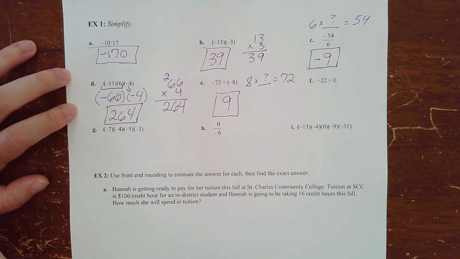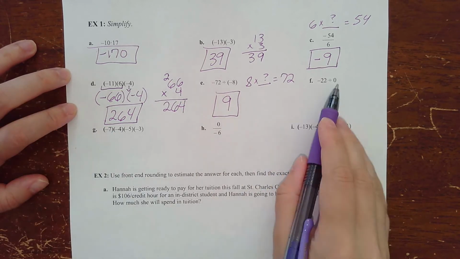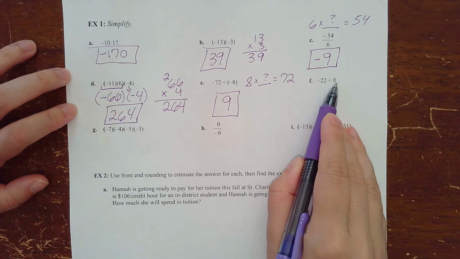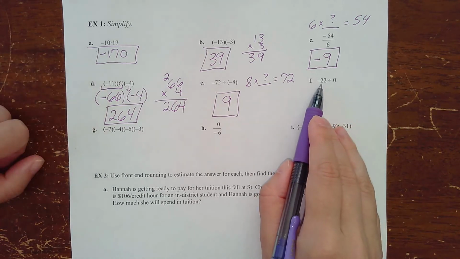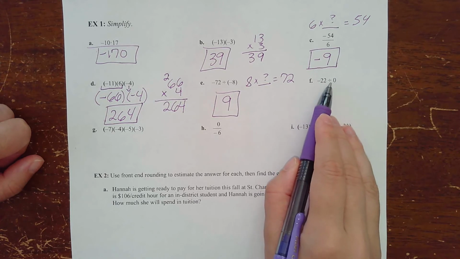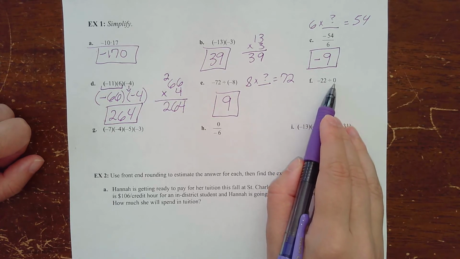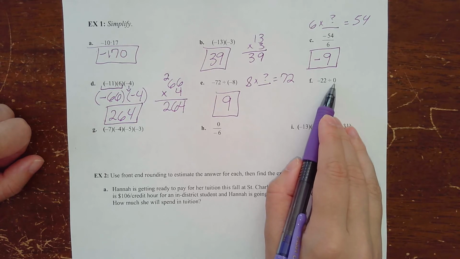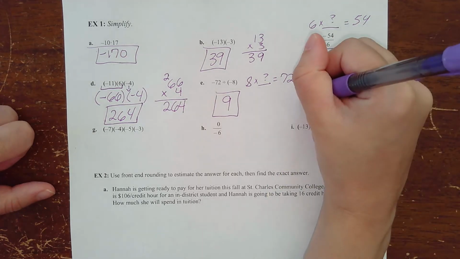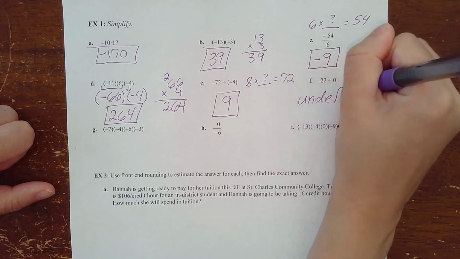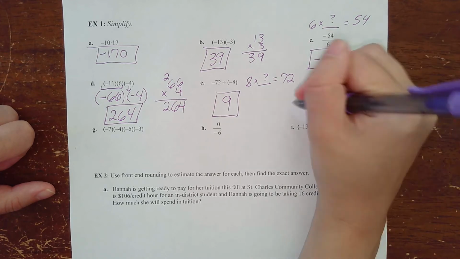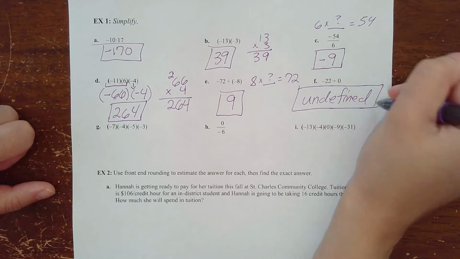All right, part F. We're testing you on the zeros now. So I've got negative 22 divided by 0, so this would be like $22 worth of debt, and we're trying to distribute that into 0 bank accounts. Can I do that? No, I can't just make debt disappear. That would be undefined.